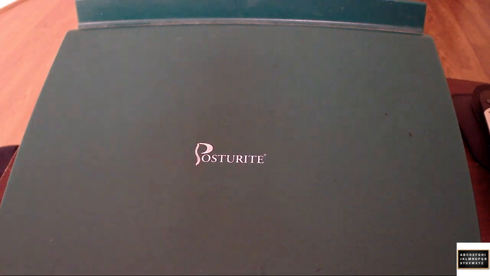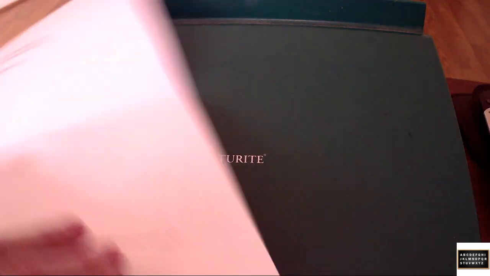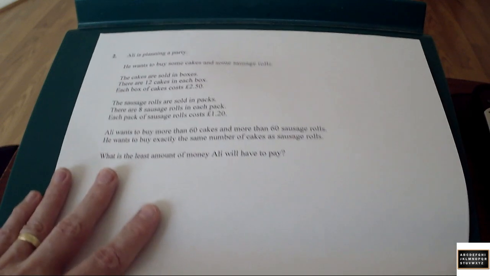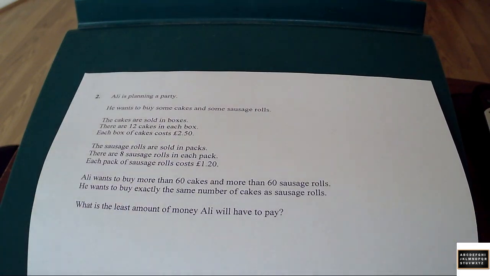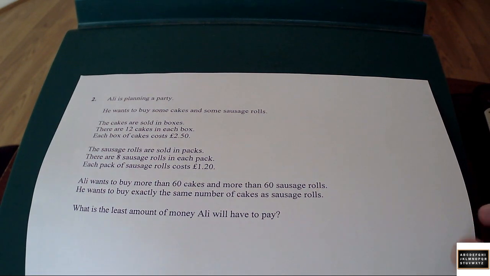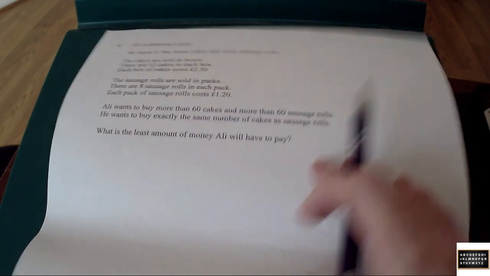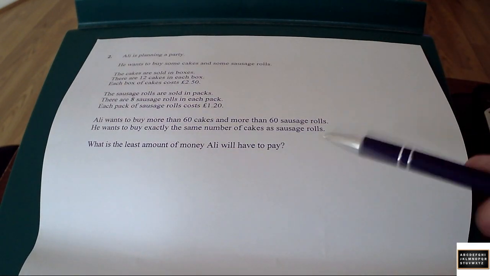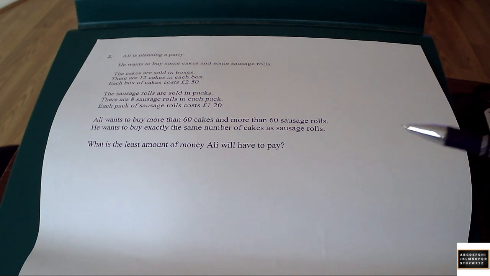Strolling on into number 2, we're going to take a look at this one now. So this is about a party. Actually, I've seen this question answered pretty poorly, and it matches a lot of questions that you get nowadays. There was one like it this year in 2019, if you're watching this in 2019, that was a little bit like this. So this is a lowest common multiple question.